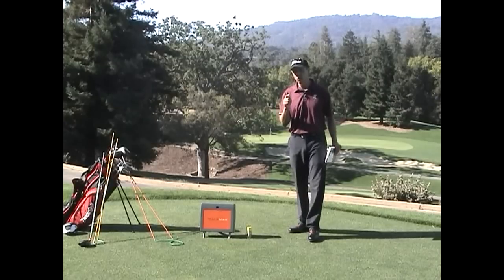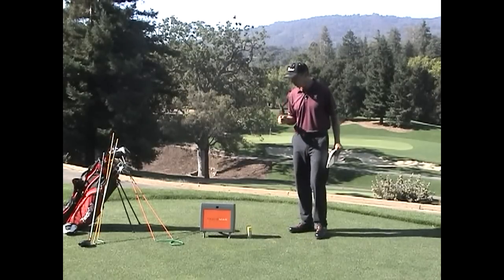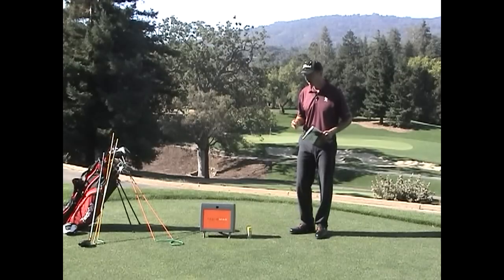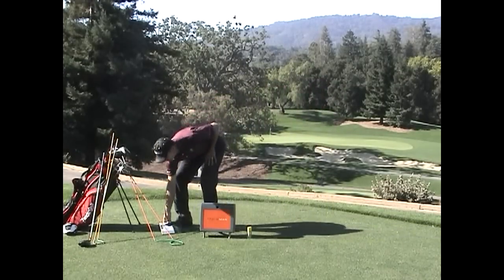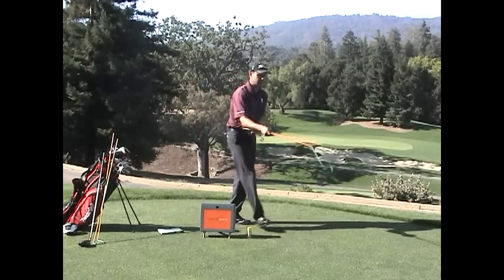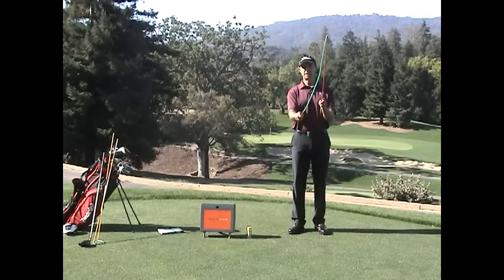In order to get the coordinates for the D-plane, we need to understand what the path is doing at the moment of impact and what the club face is doing at the moment of impact. When I teach, I use a TrackMan, and this gives me those precise measurements. Let's use these two sticks to understand the D-plane. So I'm going to call this bottom stick the path and this top stick the face.